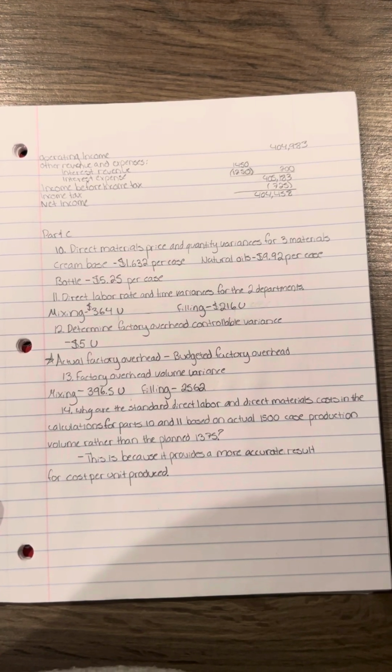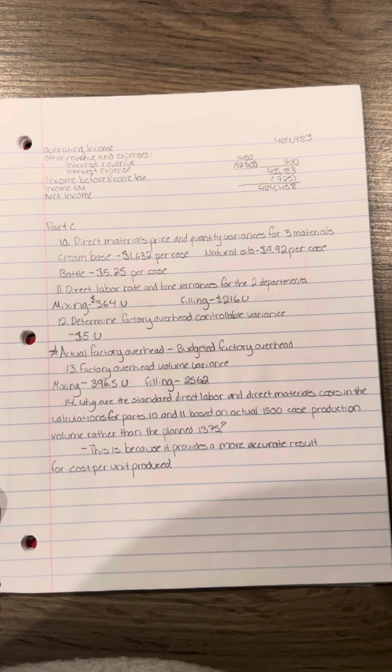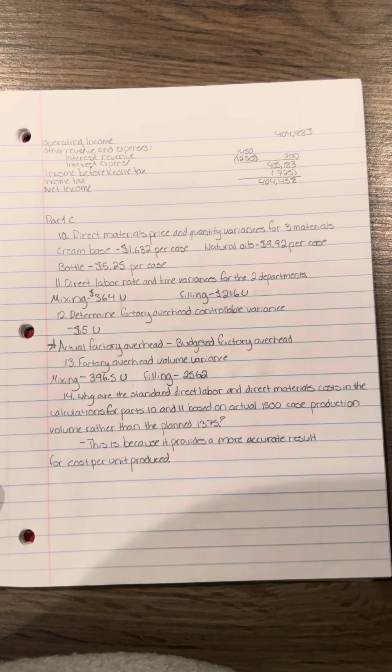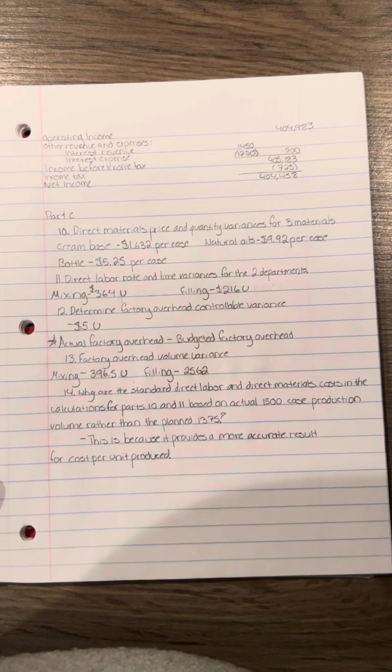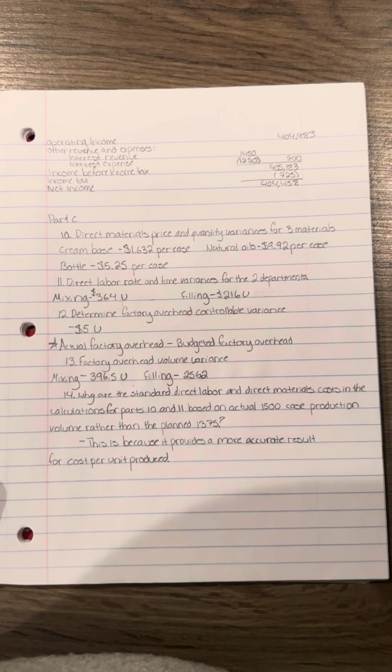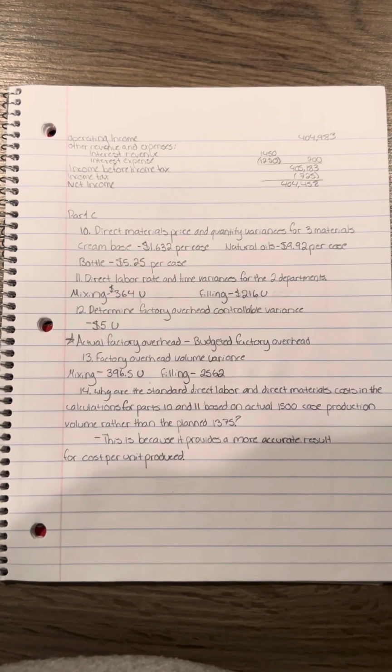Why are the standard direct labor and direct materials costs in the calculations for parts 10 and 11 based on actual 1,500 case production volume rather than the planned 1,375? This is because it provides a more accurate result for cost per unit produced.